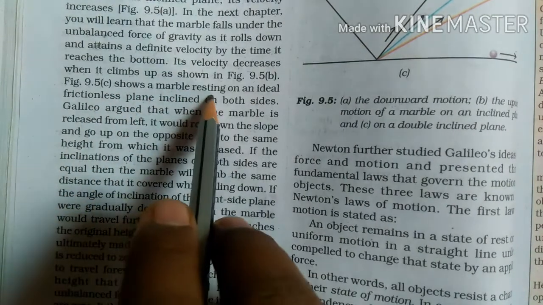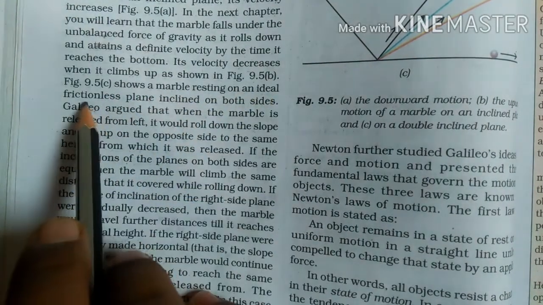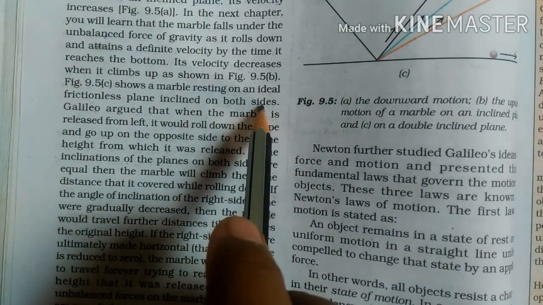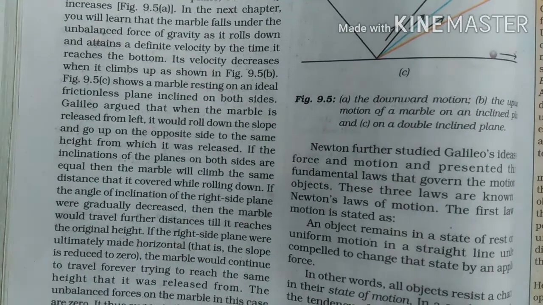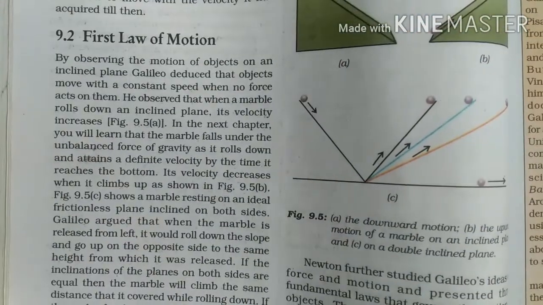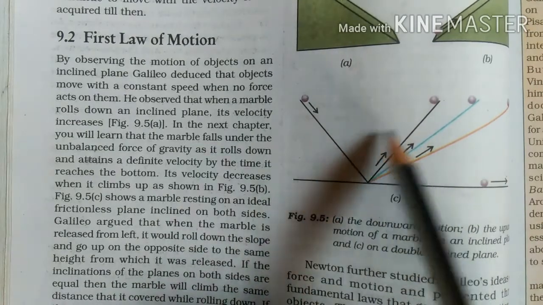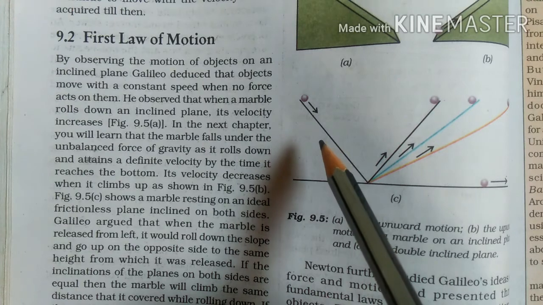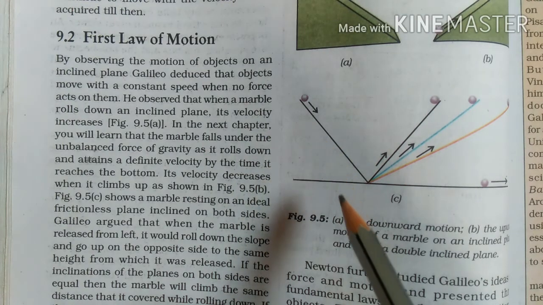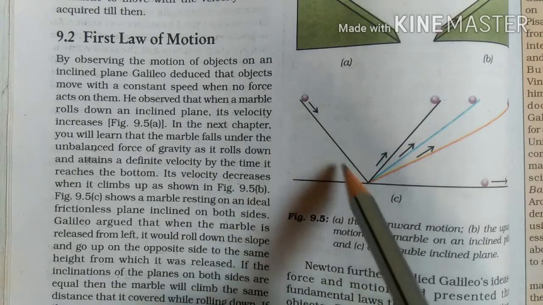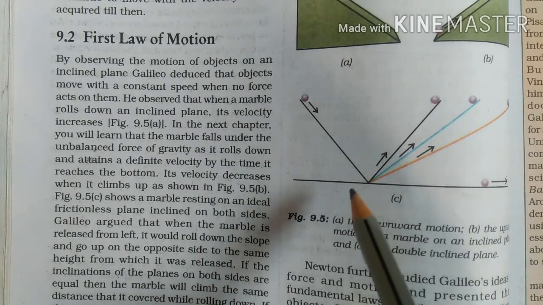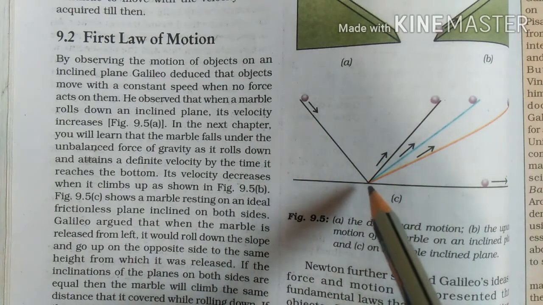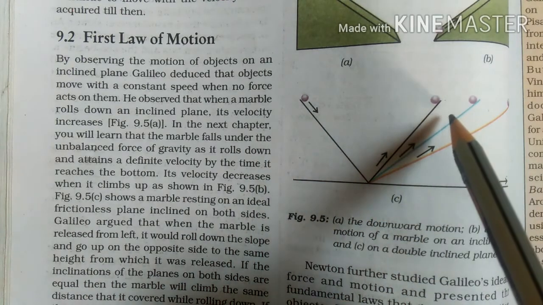Figure 9.5c shows a marble resting on an ideal frictionless plane inclined on both sides. Frictionless, there is no friction here. See here, first it moves downside and again it moves upside.